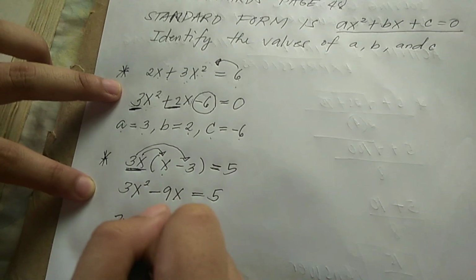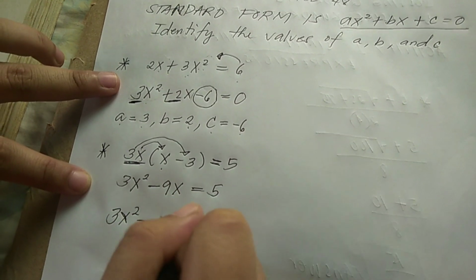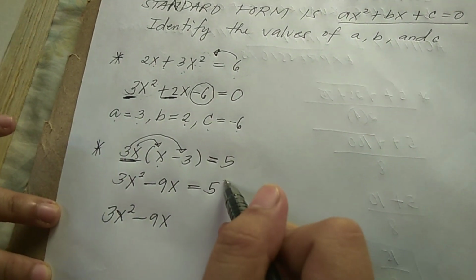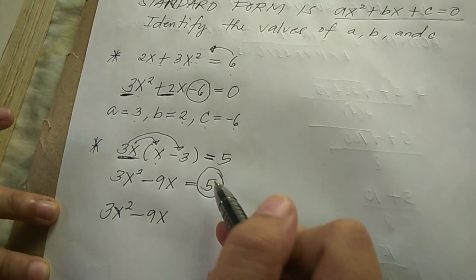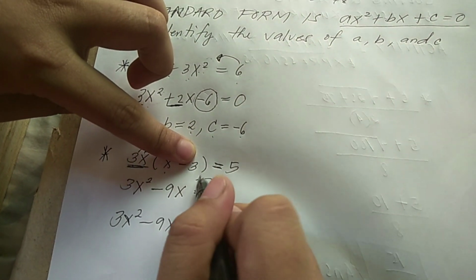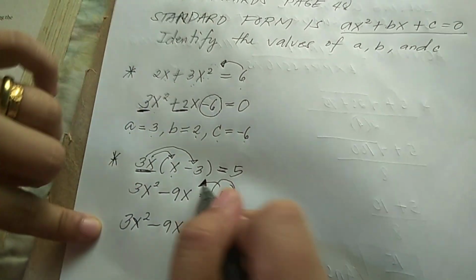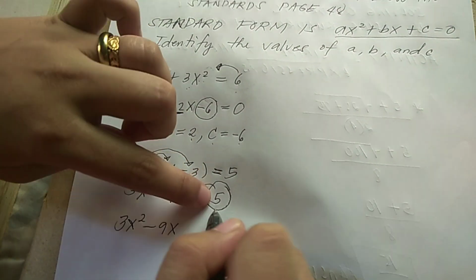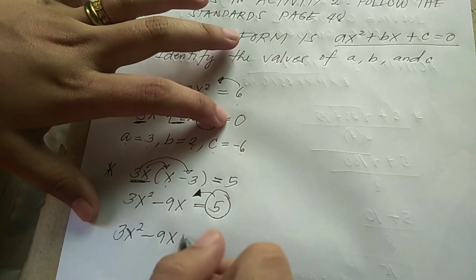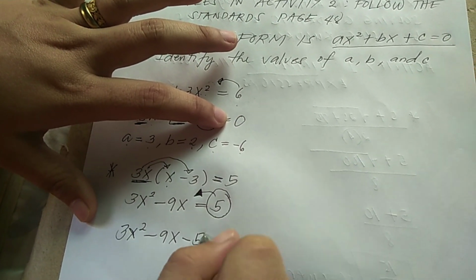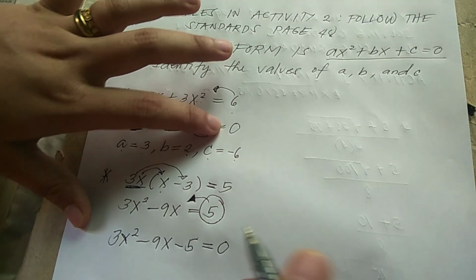So, we have 3x squared minus 9x. Again, we move the positive 5 to the other side, or transpose. When we transpose, we change the sign. The positive becomes negative. So, negative 5 is equal to 0.